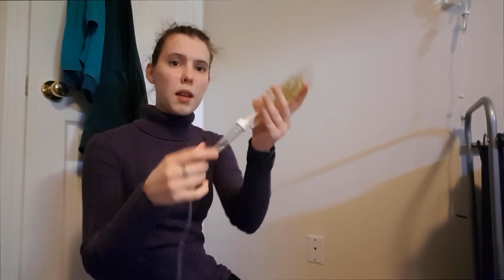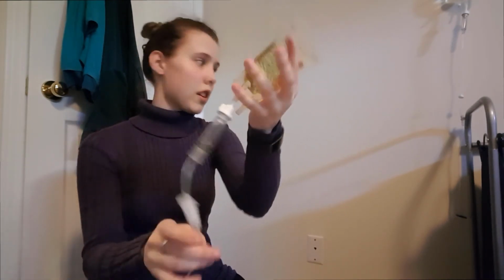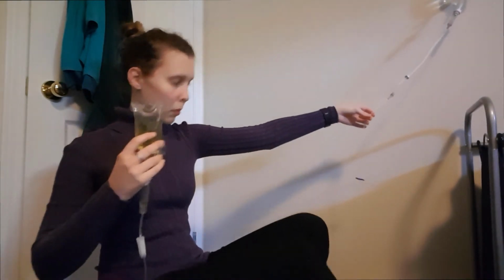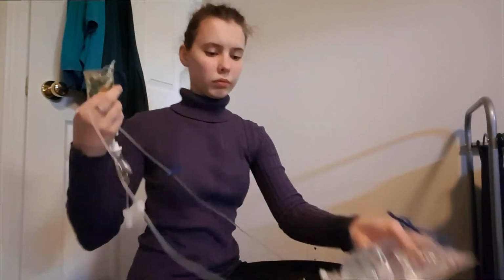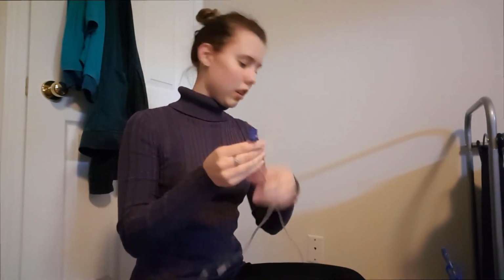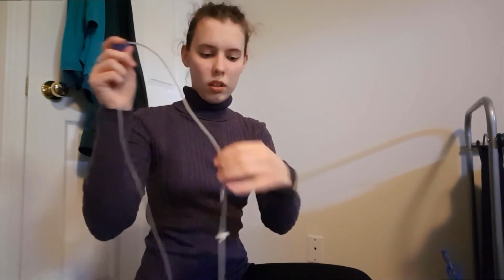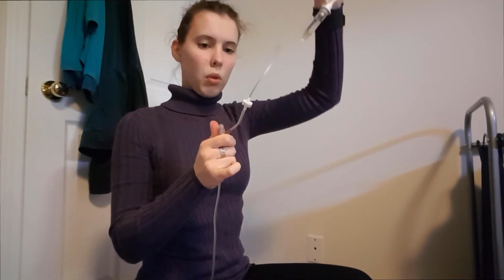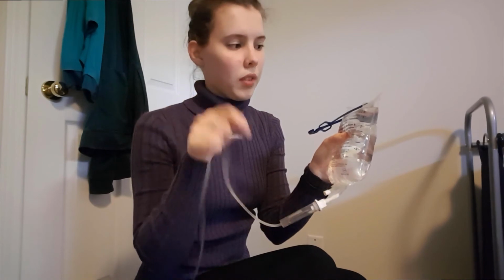So this is clamped, this is connected, nothing is running. You're gonna take the port. Actually, I'm gonna pull this down again. This little clip here, this blue clip is gonna be in the machine like this, or like this, whichever way. This is going to be in the machine. Your drug is before it. So you're going to tell the machine to stop. This is the port you're going to inject the medication into.